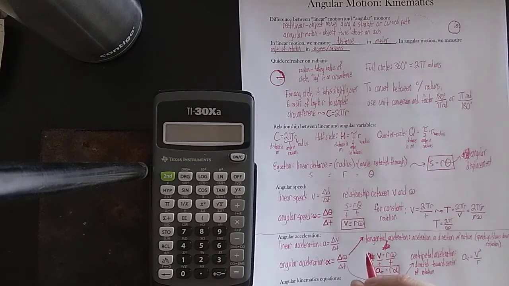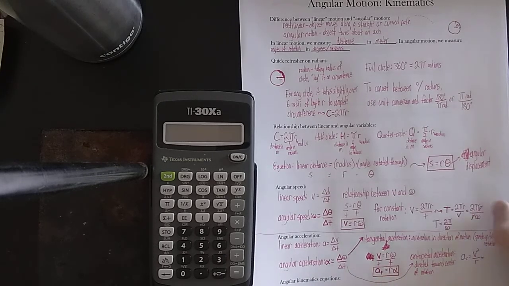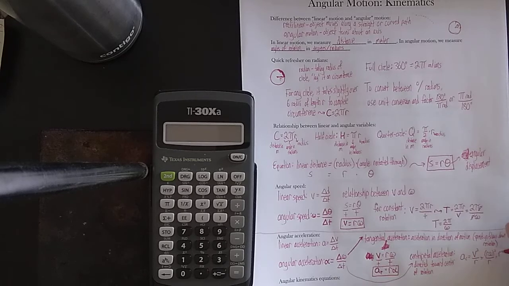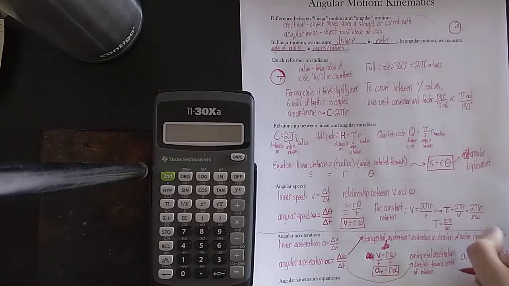Remember that v is r times omega, so I could rewrite this as r omega squared over r, which would end up being r squared times omega squared over r. One set of r's cancel, and I'm left with this.